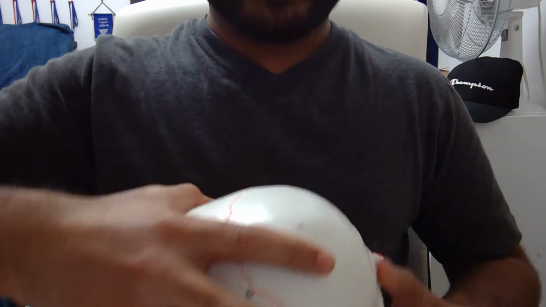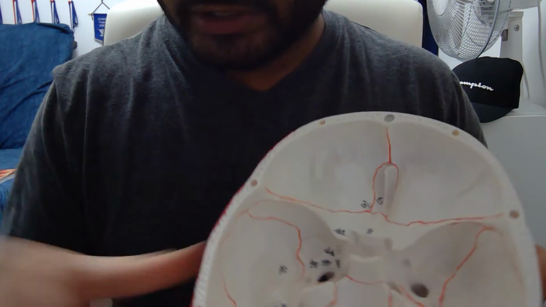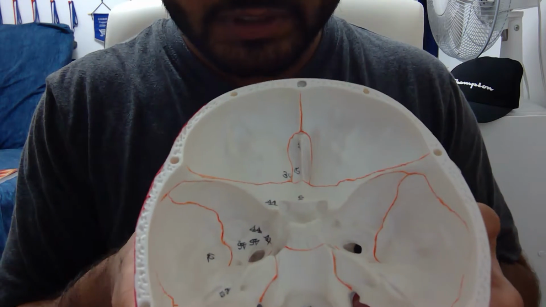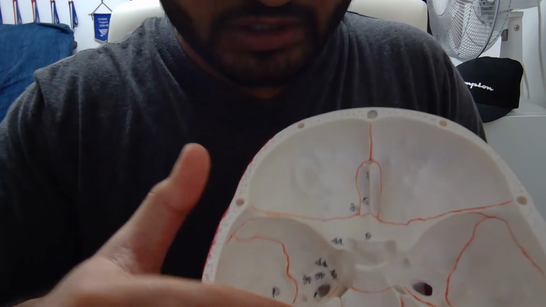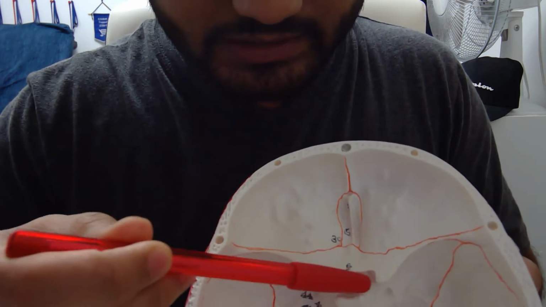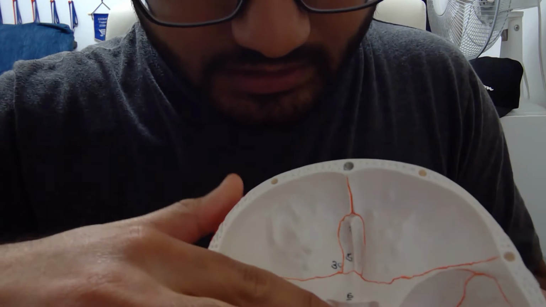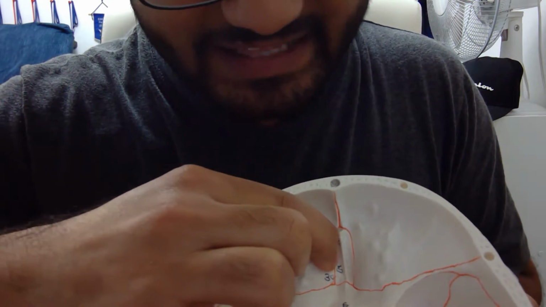So let's open up the cranium. Inside, you're going to see the 2 remaining bones. Right over here is going to be the ethmoid bone.